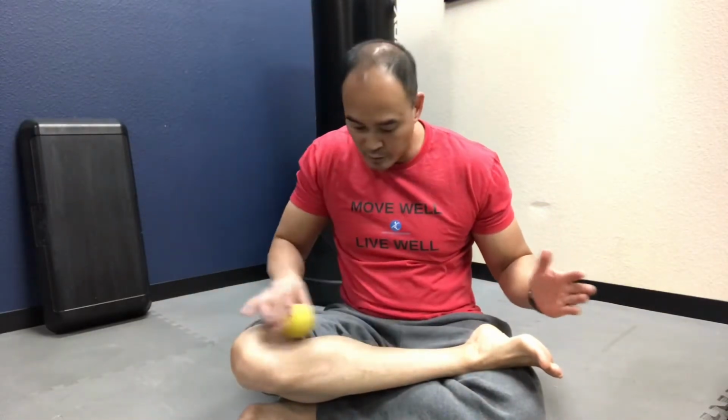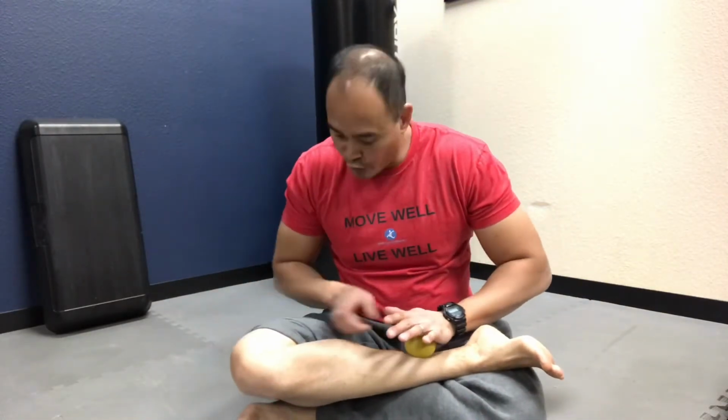Again, start distally and work your way proximally. So start down low and work your way up. See right there, that's a good tender spot. And I can just oscillate back and forth. This is with the fibers, or I can go a little bit against the fibers, back and forth this way. So with the fibers is this way, and against them is back and forth like this.